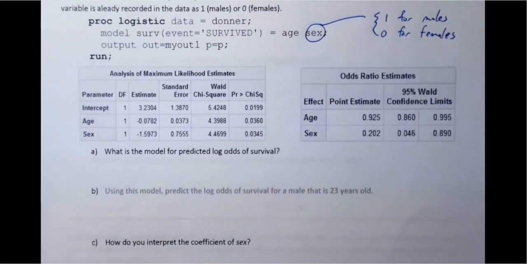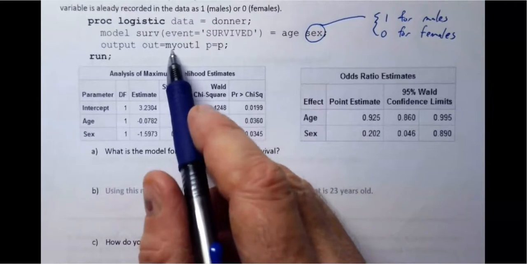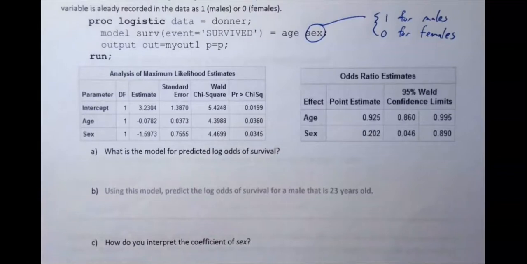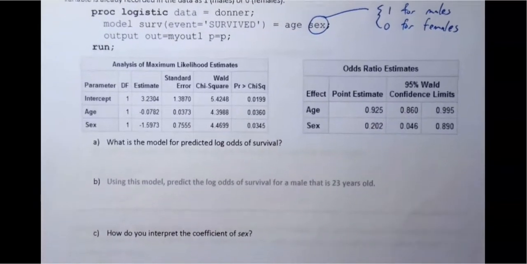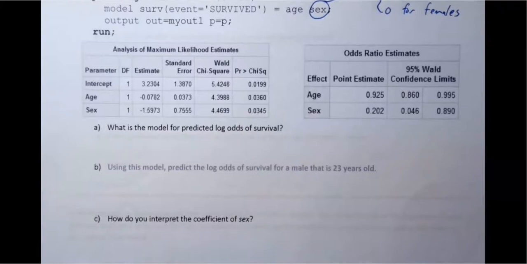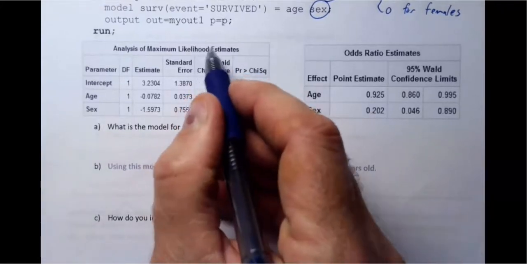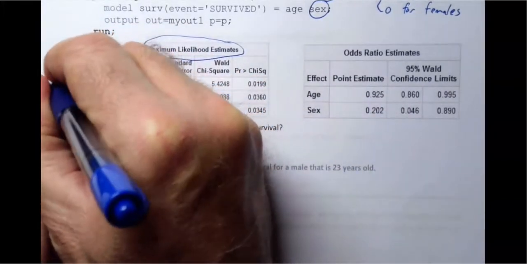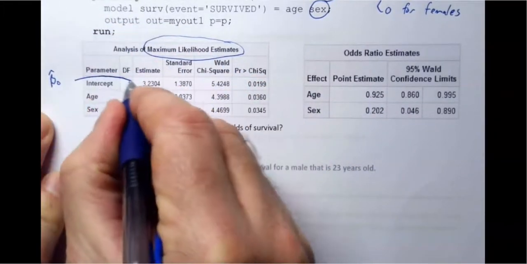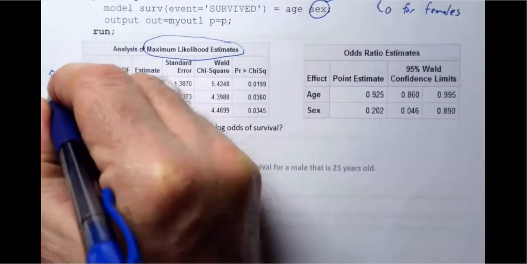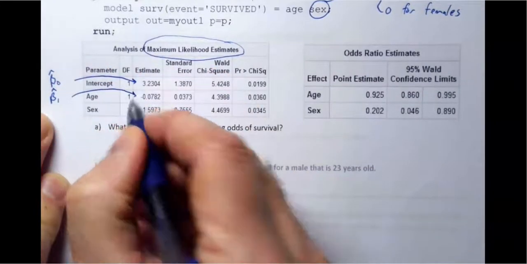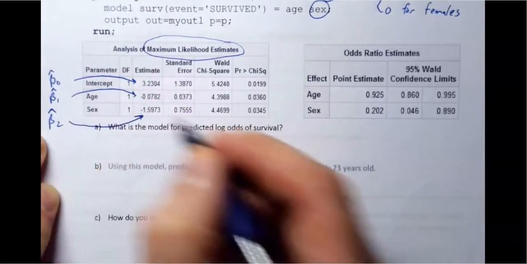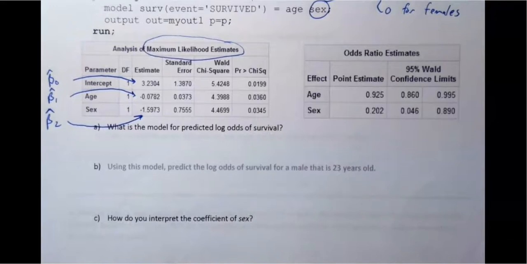So here's the output that we would get. Again, I'm asking for an output data set that has the predicted probabilities for each age by sex combination in our data set. These are the parameter estimates again. So now we have a beta 0 hat, that's our intercept. We have a beta 1 hat, which is the slope for age. And we have a beta 2 hat, which again we could call a slope, or it's just the effect for sex.